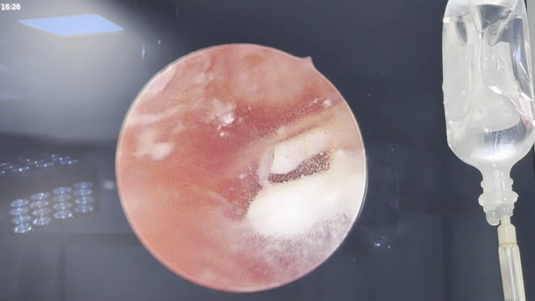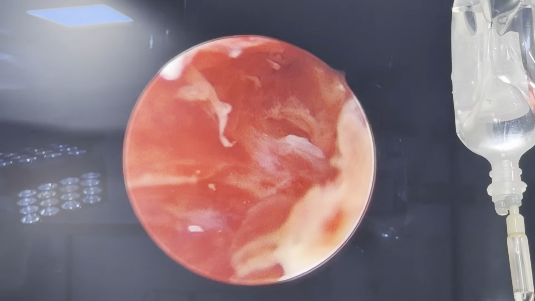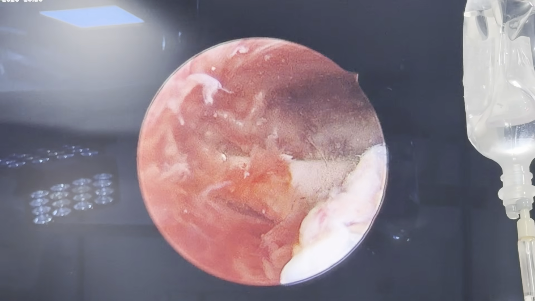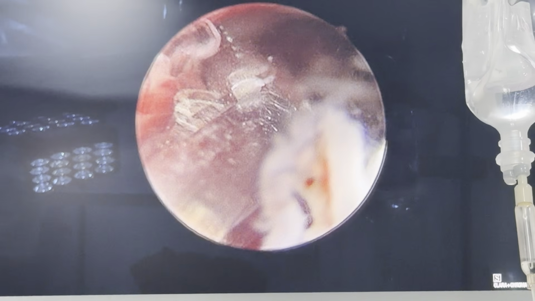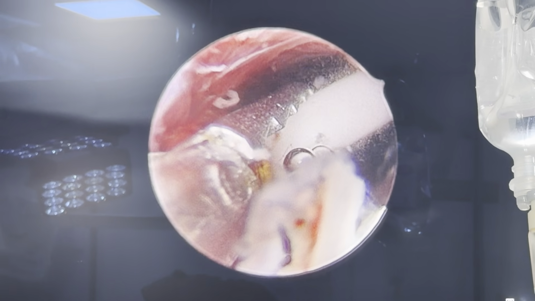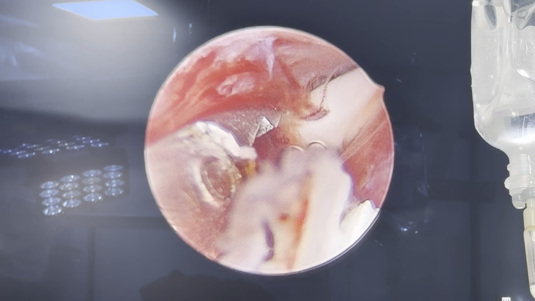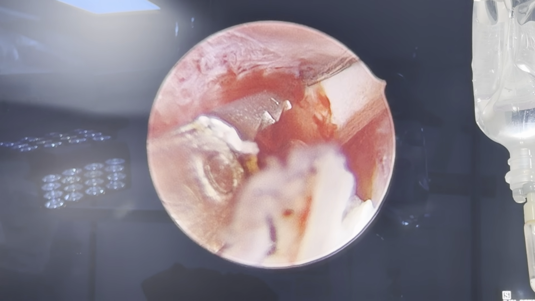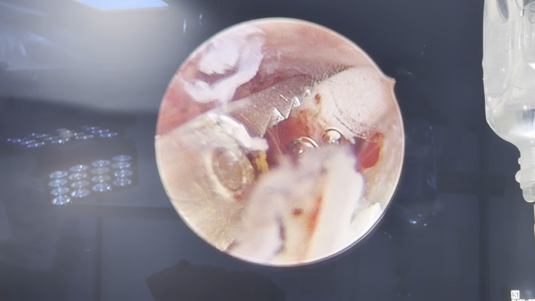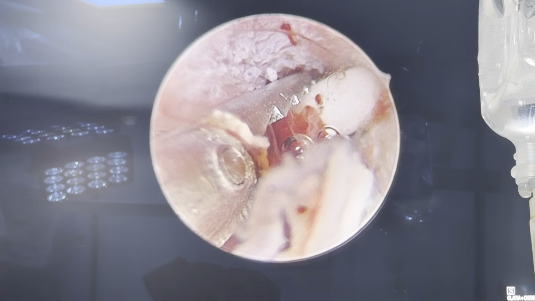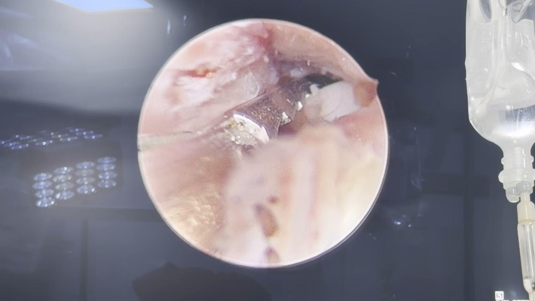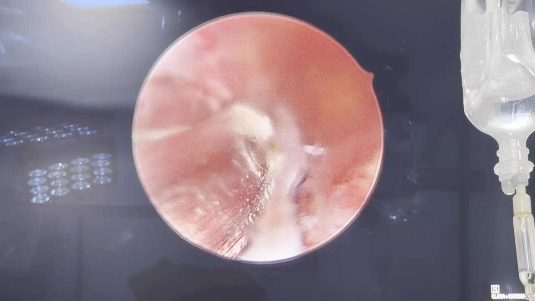Once I was sure that the IUCD was separate from the myometrium, I decided to put a grasper and grab the proximal most limb of the IUCD. Once I had a good grip on the limb, I asked my technician to not give any more pressure and I slowly removed the IUCD out. I'm using a 2.9 mm hysteroscope without any cervical dilatation.